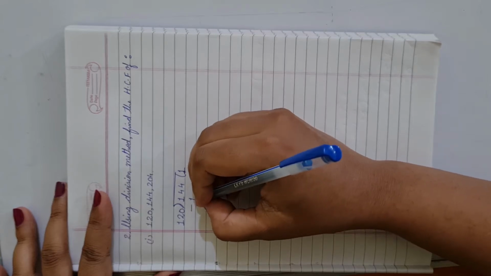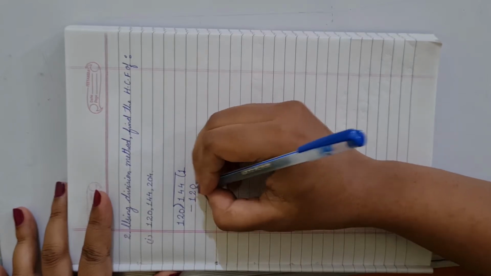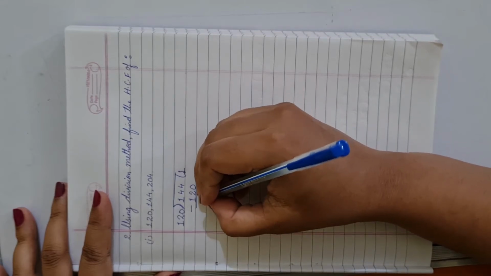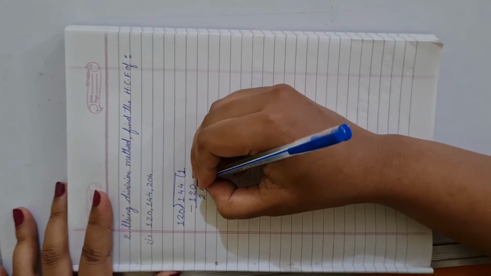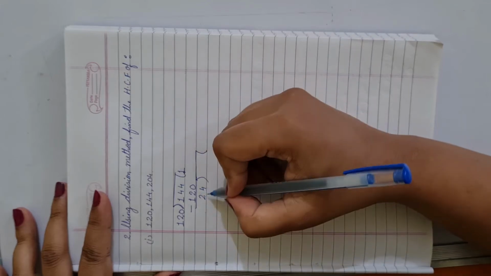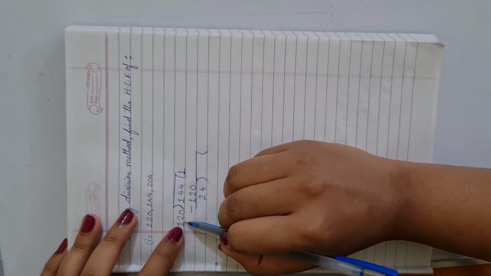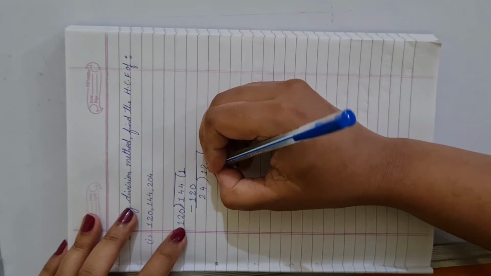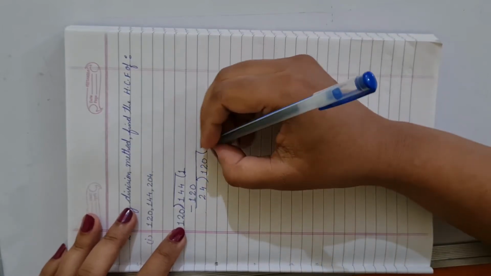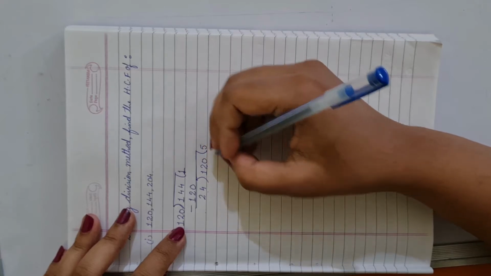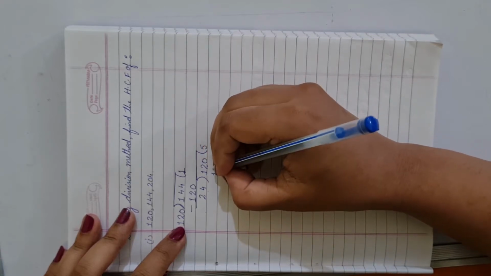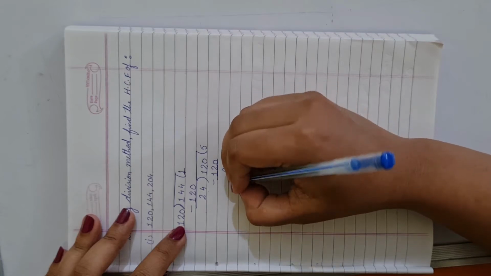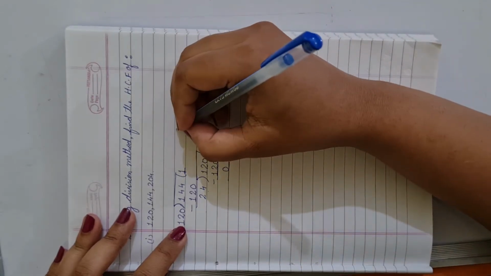So this will be 144 minus 120, 24. Now this is a new divisor and the new dividend will be 120. By 5 this number goes completely. Subtract and the remainder will be 0.